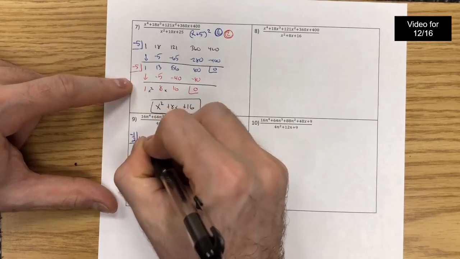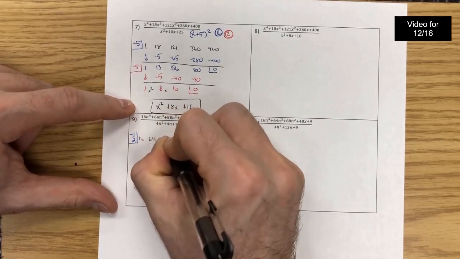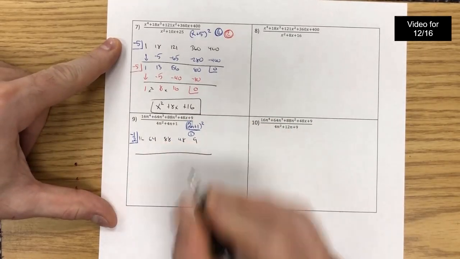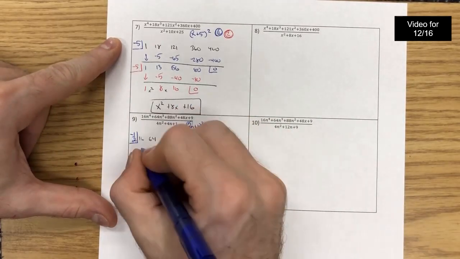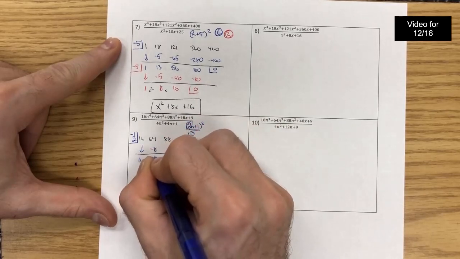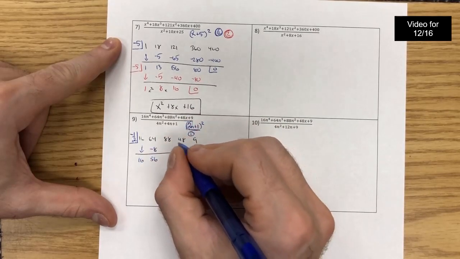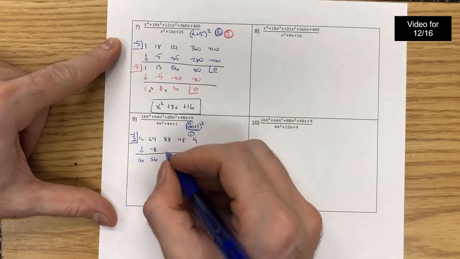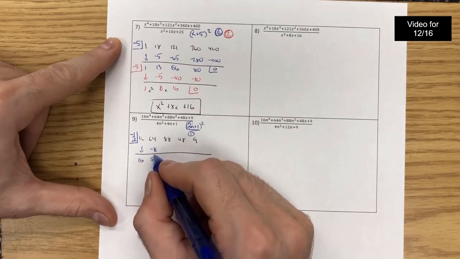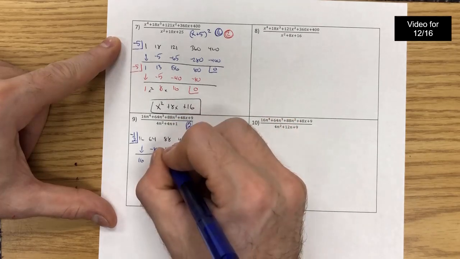So 16, 64, 88, 48, and 9. 16, half of 16 is 8. 56, half of that is going to be 28.